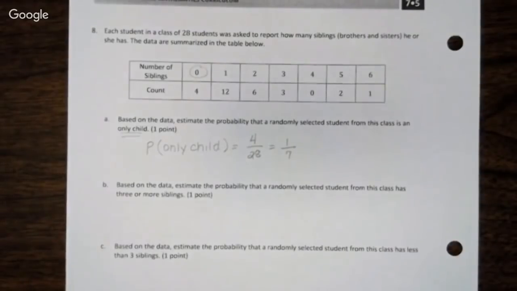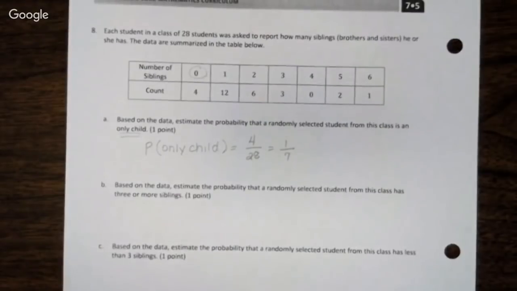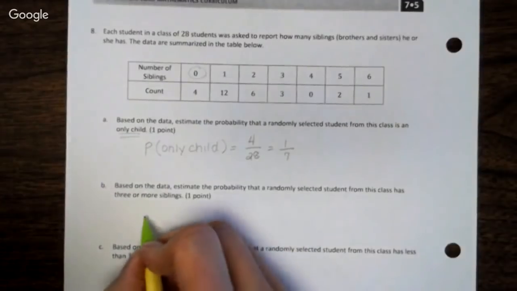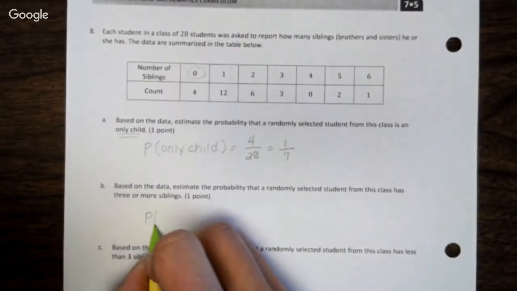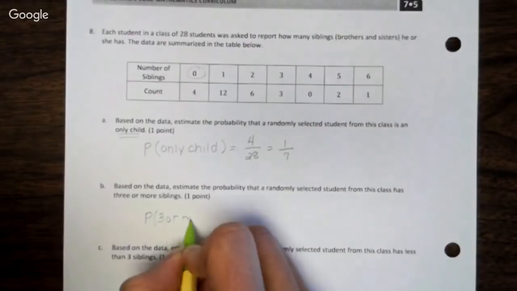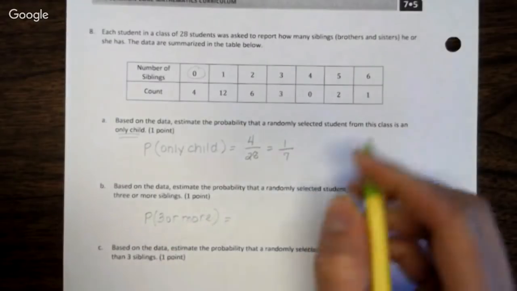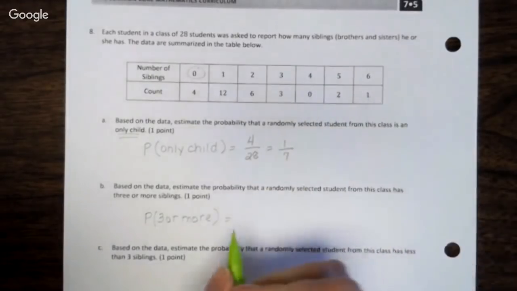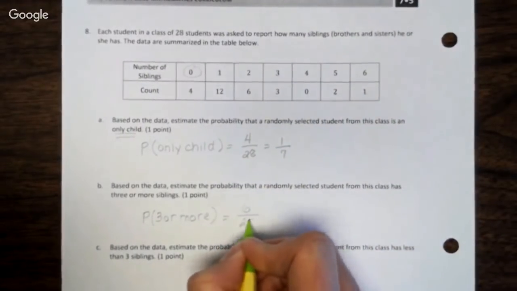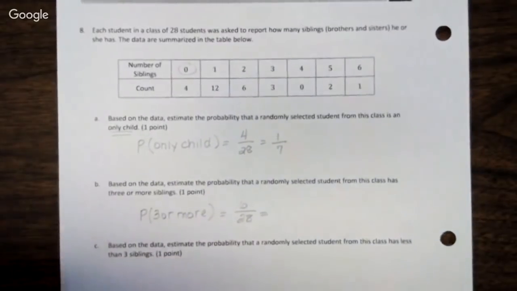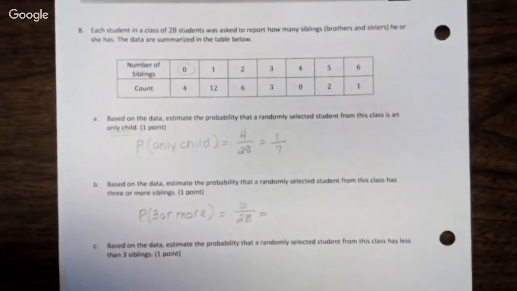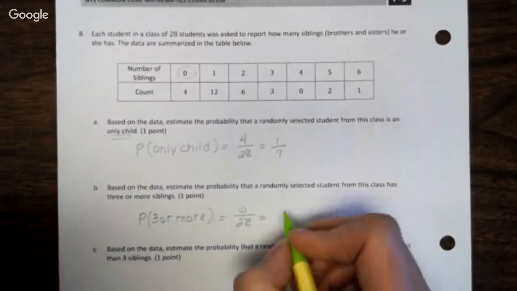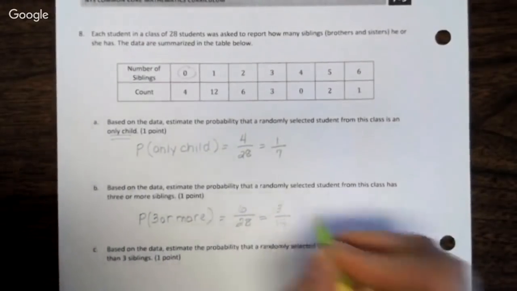And if you choose to make it a percent, you'd have to have all the numbers there because you do not want to round if it does not say to. All right, what is the probability that the student will have 3 or more? So 3 or more means 3, 4, 5, and 6. There's 6 total students out of the 28. Now that reduces, you can divide it by 2, so it's 3 out of 14.